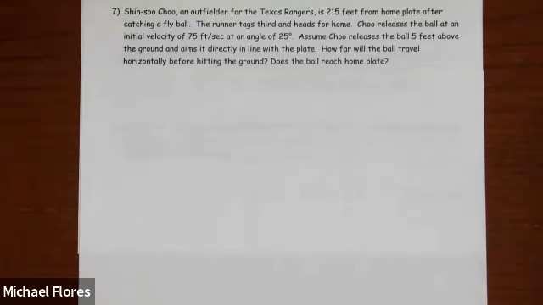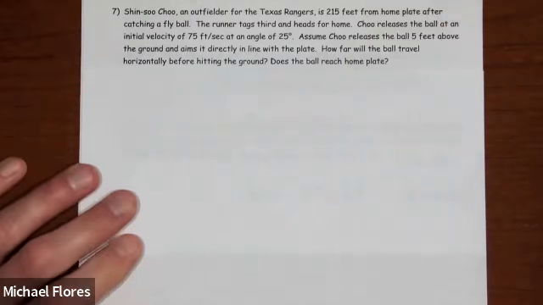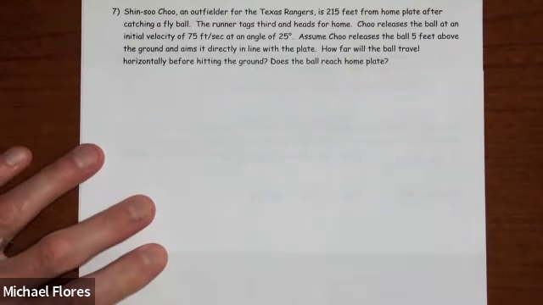Example 7: Shin-Soo Choo, an outfielder for the Texas Rangers, is 215 feet from home plate after catching a fly ball. The runner tags third and heads for home. Choo releases the ball at an initial velocity of 75 feet per second at an angle of 25 degrees. Assume Choo releases the ball 5 feet above the ground and aims it directly in line with the plate. How far will it travel horizontally before hitting the ground? Does the ball reach home plate?